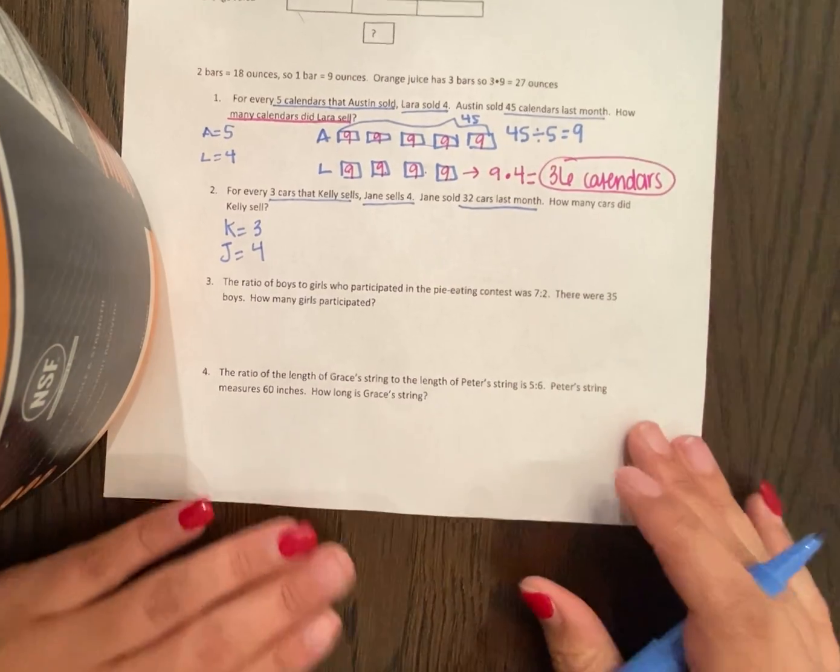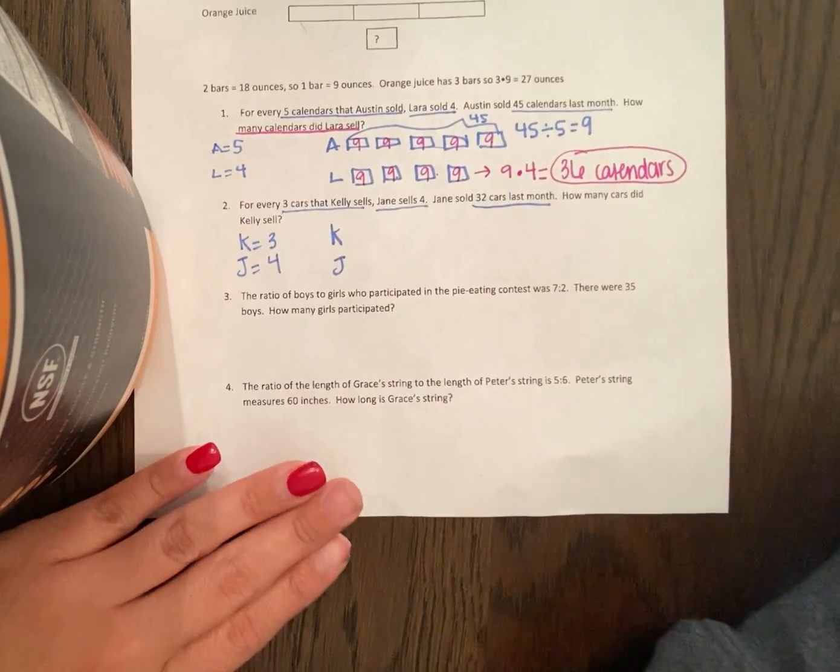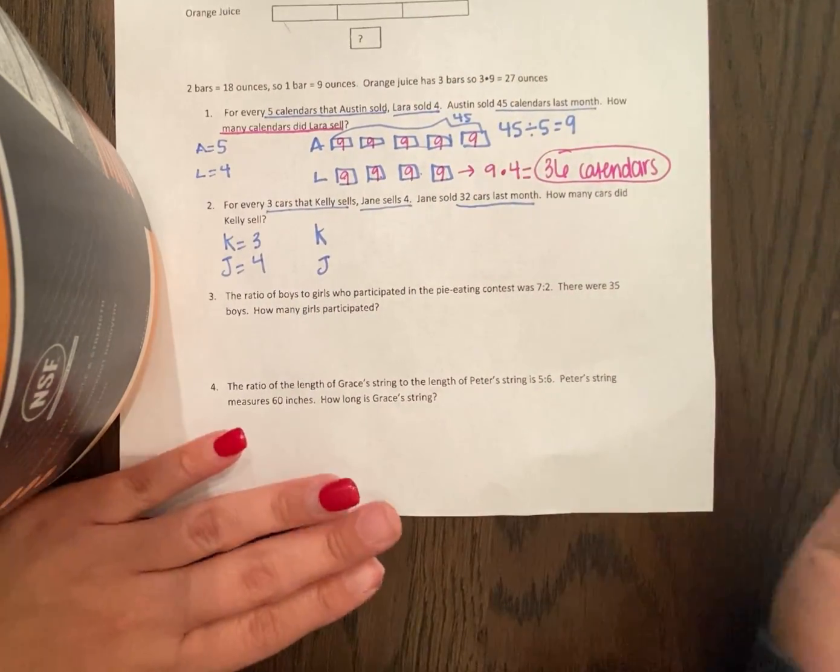So we're going to solve this the same exact way. I'm going to write K and J. And here's another way you can draw a tape diagram.